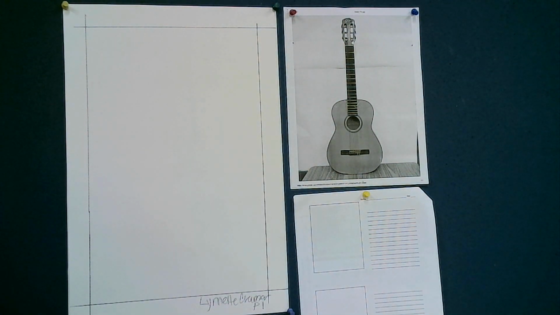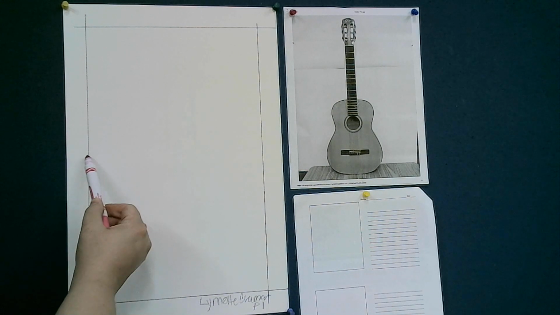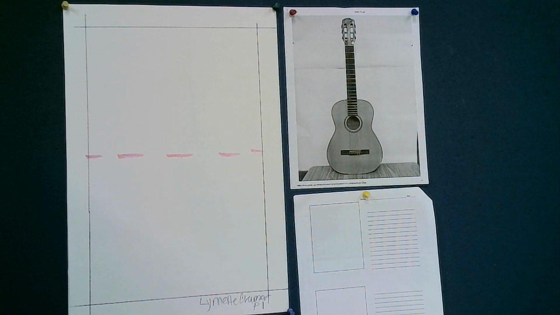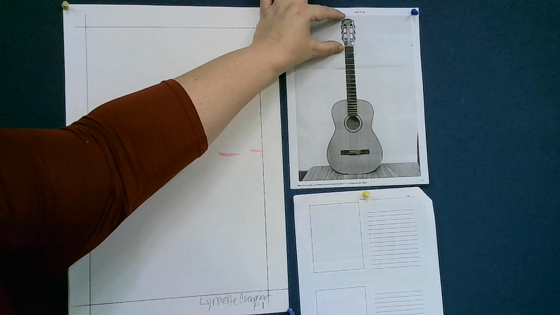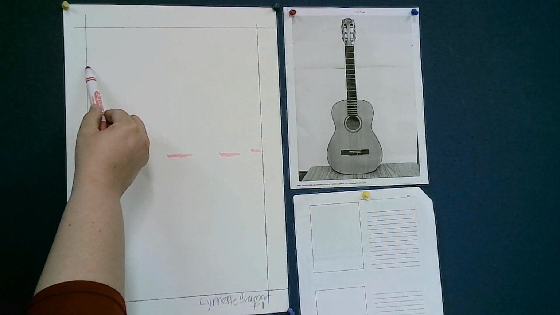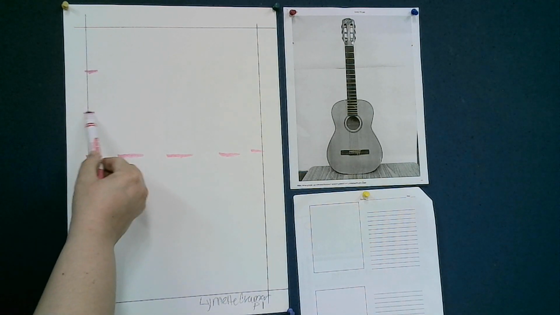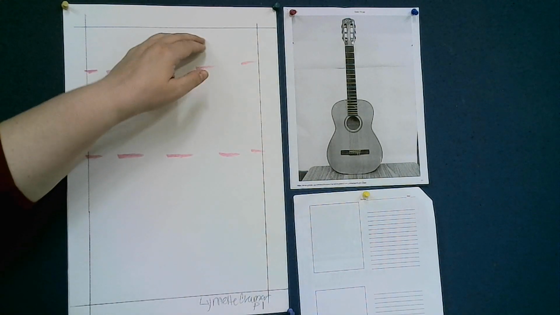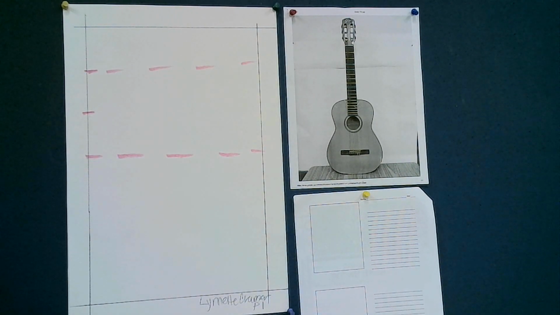So I'm just going to eyeball it. I'm going to just guesstimate halfway. And you're going to do a really light dash line halfway for yourself. I'm doing it in marker so it's easier for you to see. Step 2 says divide the top half into thirds. And the top third is going to be the head. So we have like 1, 2, 3 heads. So I'm going to divide into thirds, and I'm going to pull that guideline over. So I have room for the head at the very top.